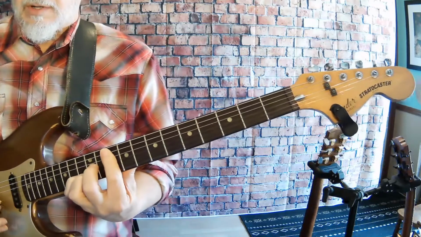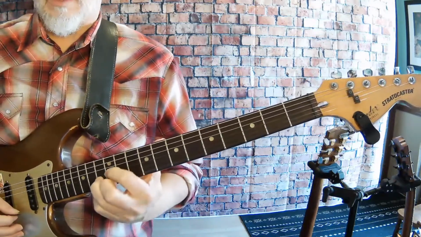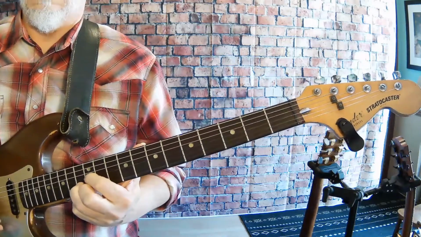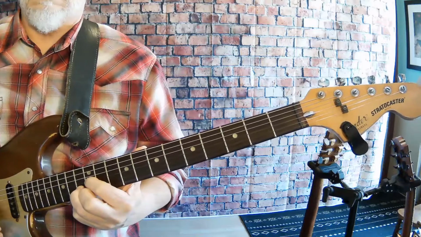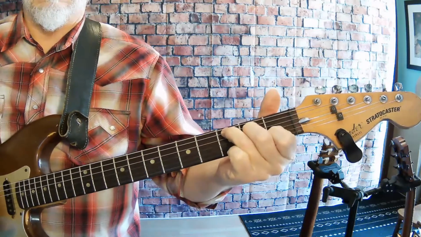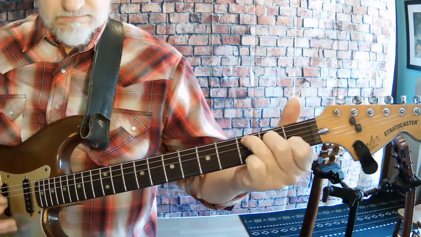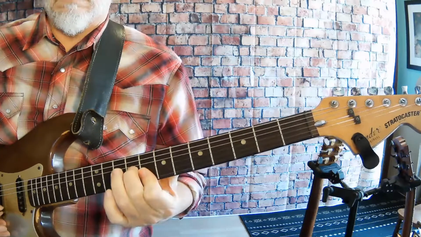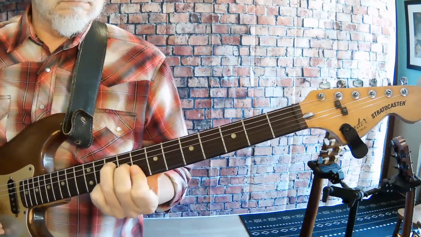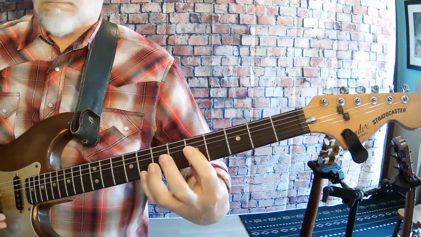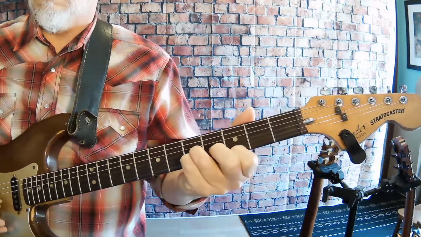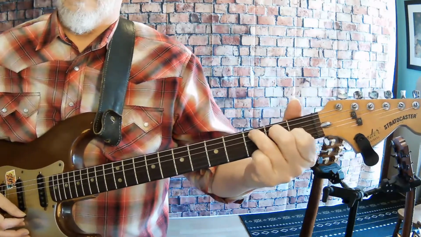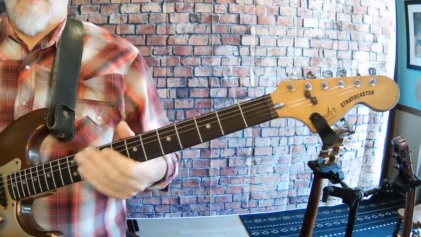All right, so this is a C chord, and once again, if I just cut it down to just a little D shape up here, get all those cool little sounds from that C shape.